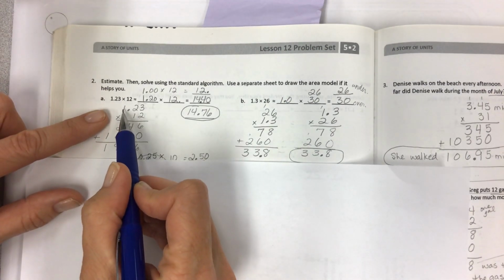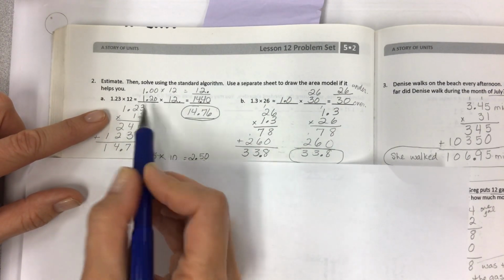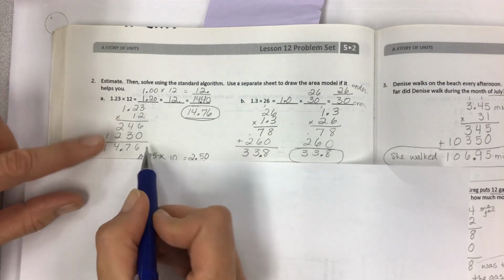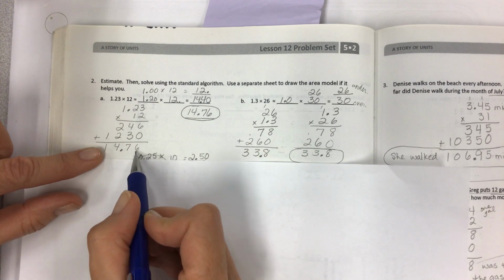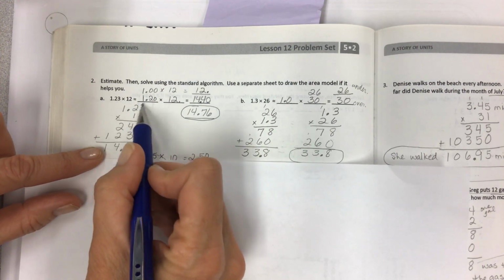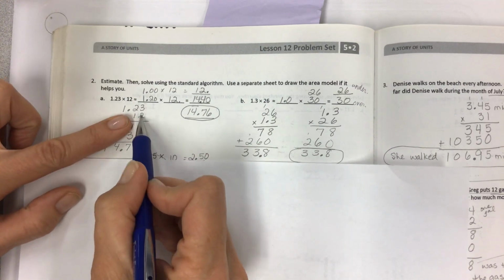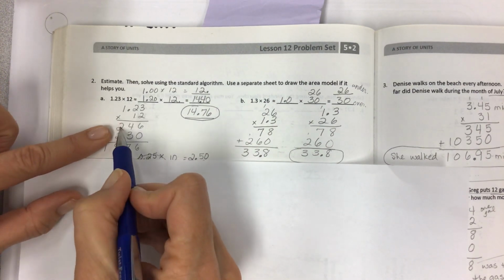Then take your standard algorithm, 1.23 times 12. This is hundredths times ones, so my answer should be in hundredths. Old-fashioned way, 1, 2 places, 1, 2 places. 2 times 3 is 6, 2 times 2 is 4, 2 times 1 is 2.